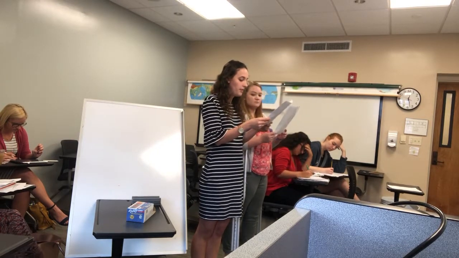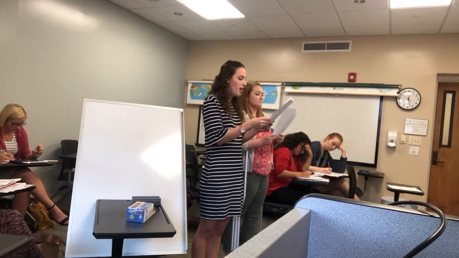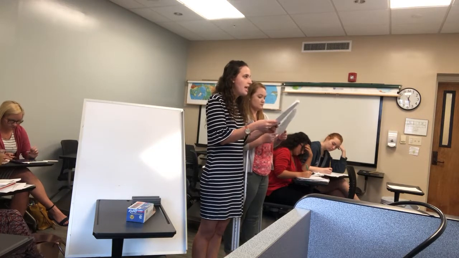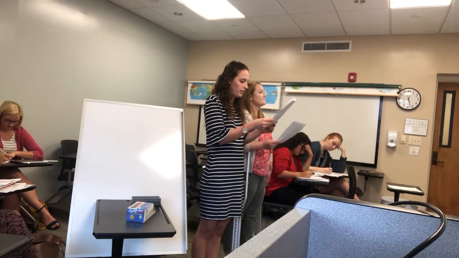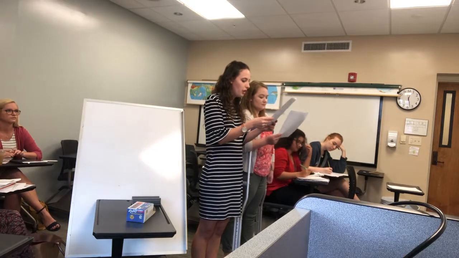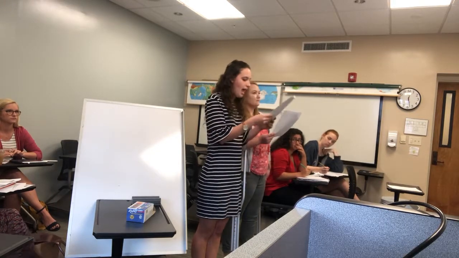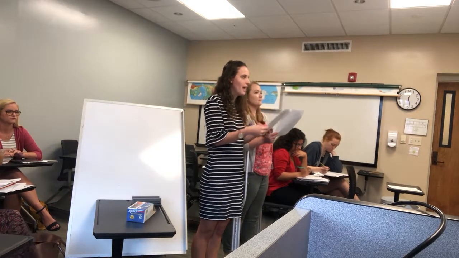Okay, so I'm going to give you guys this problem. There are 15 cars in Michael's toy car collection. 2/3 of the cars are red. How many red cars does Michael have?